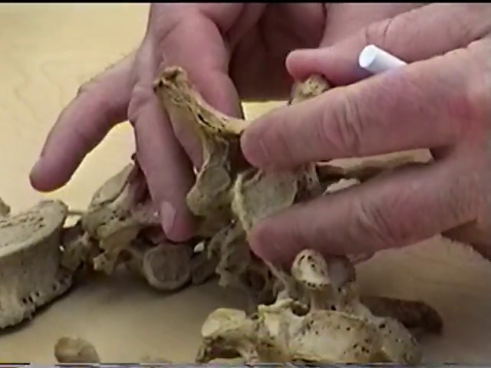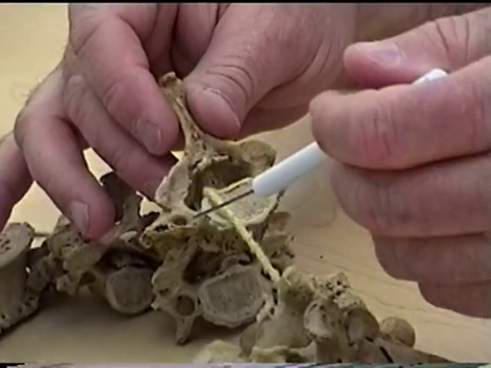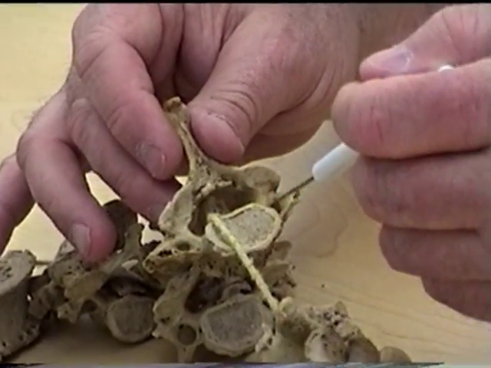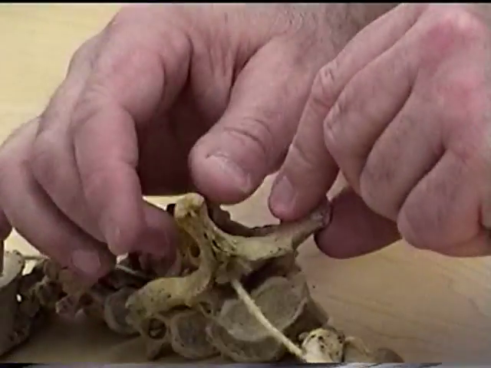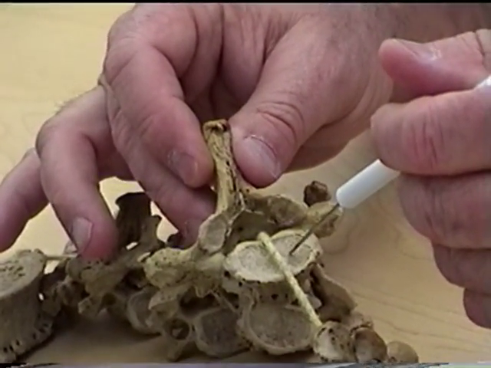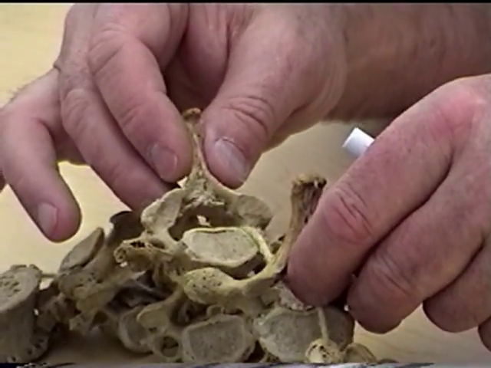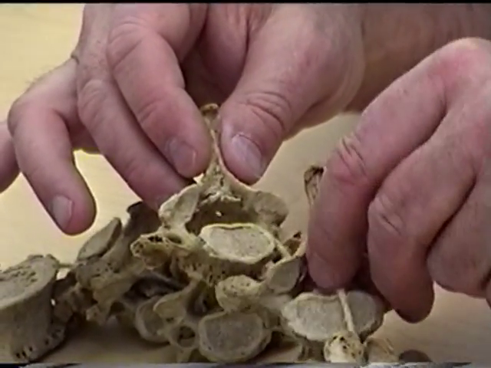But if you'll notice, when we pull them apart, this one has those transverse foramen that we talked about, and this one lacks those transverse foramen. So this is actually T1, and this is actually C7, and we make that transition from this hole.